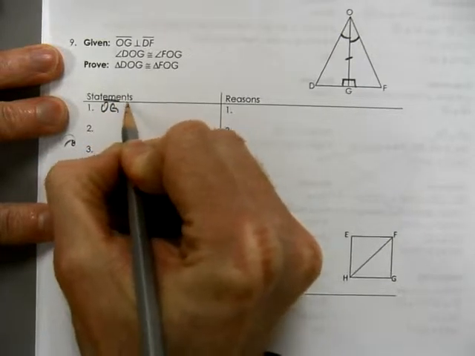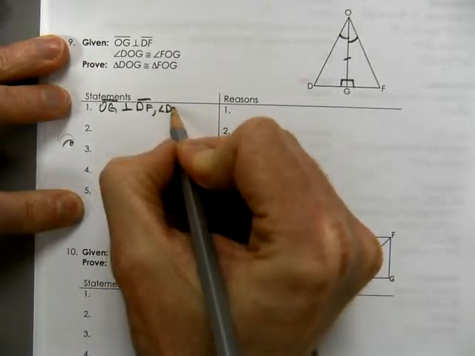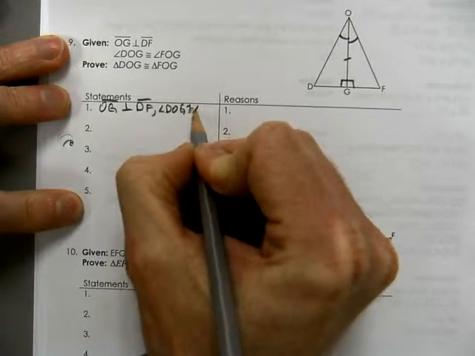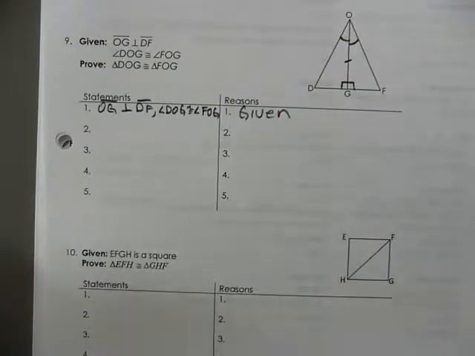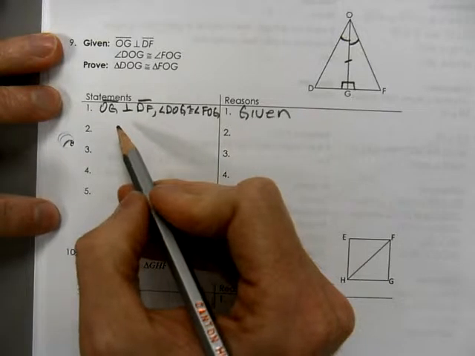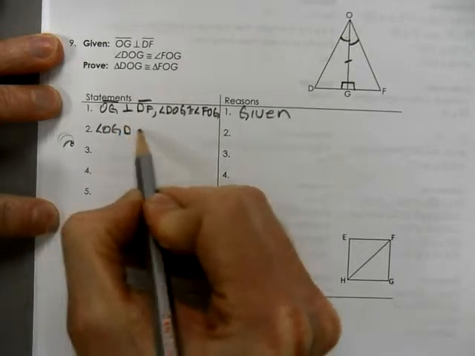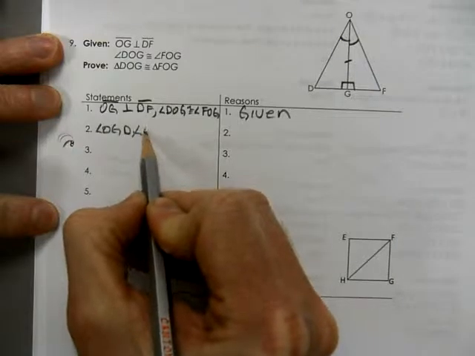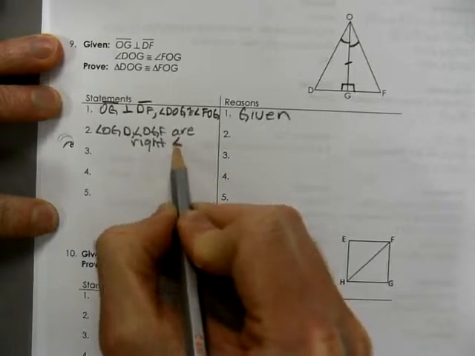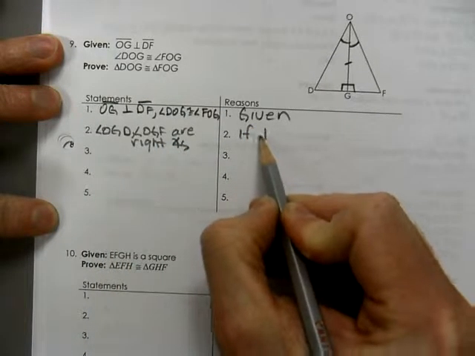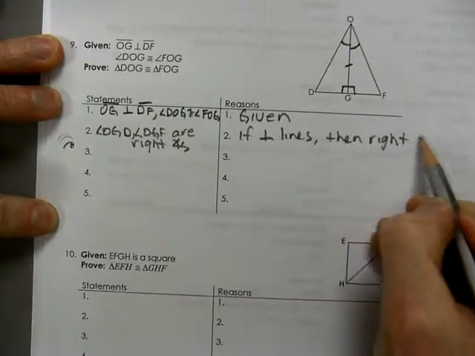So OG is perpendicular to DF. And angle DOG is congruent to angle FOG. That's all part of the given. Now, if you're perpendicular, then you know that angle OGD, angle OGF are right angles. If perpendicular lines, then right angles.